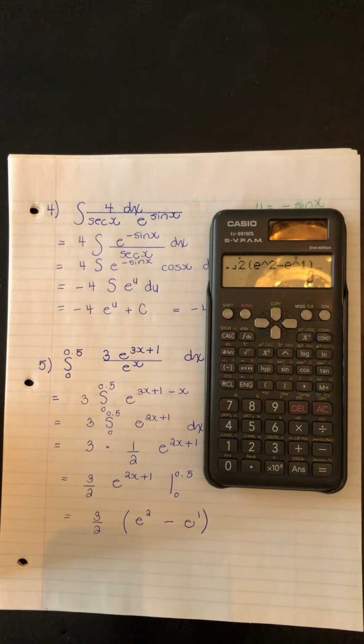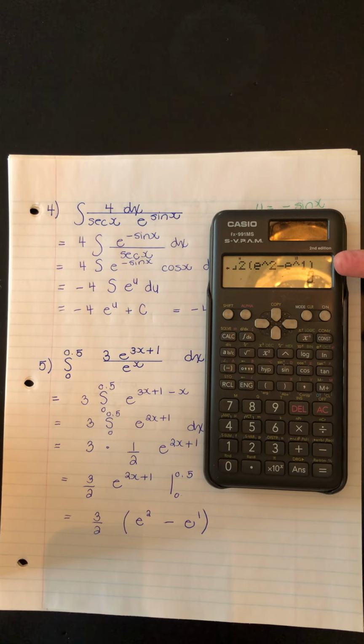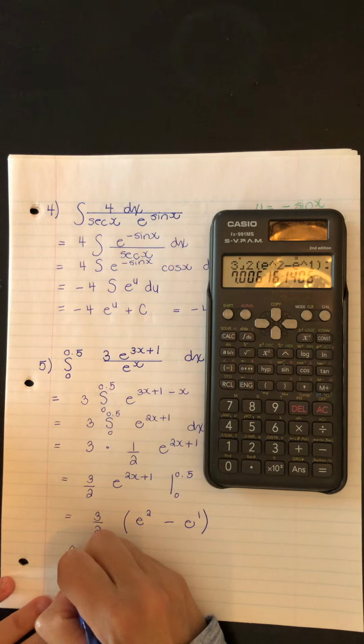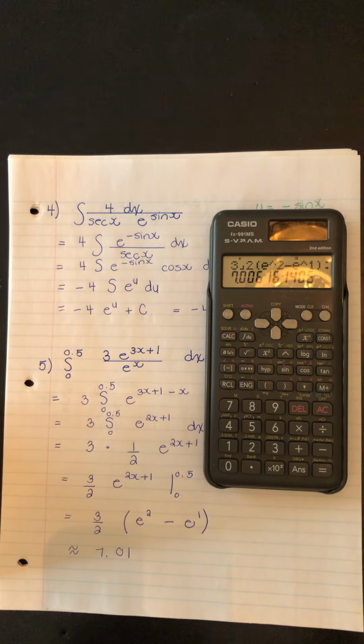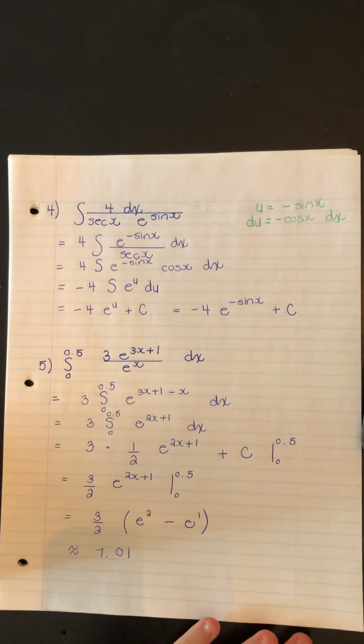Okay, so take a look at what that looks like here on the screen. Push equals, and there's our answer. So if we were going to go to 3 significant digits, it's roughly 7.01. All right, so that is example 5.